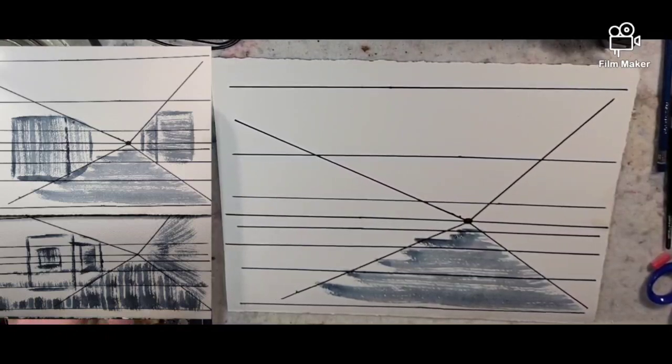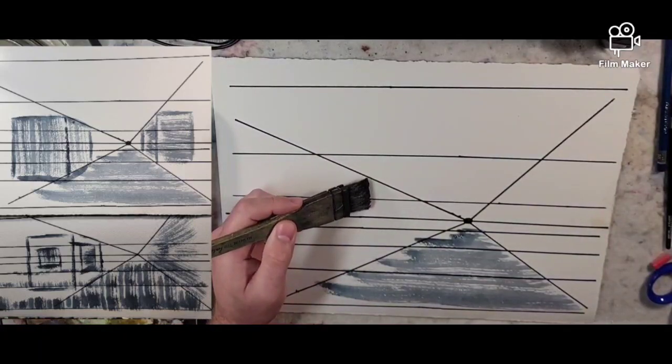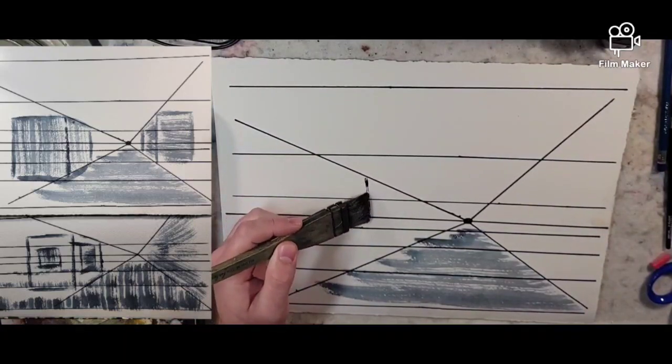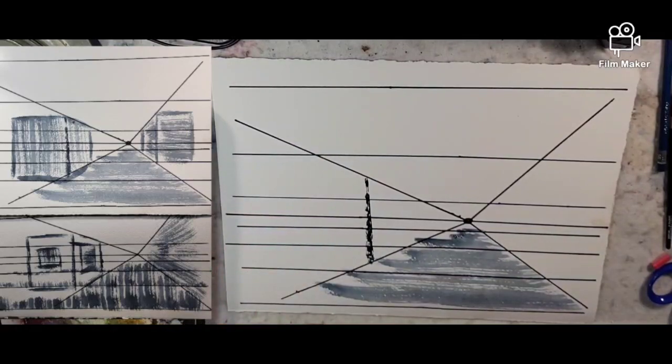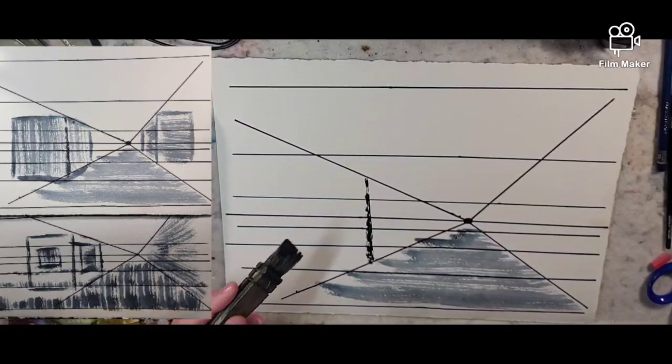Now let's talk about buildings, fences, and straight lines. With a Hake brush, if we create a vertical line, that'll help us create a vertical pole going straight up and down.